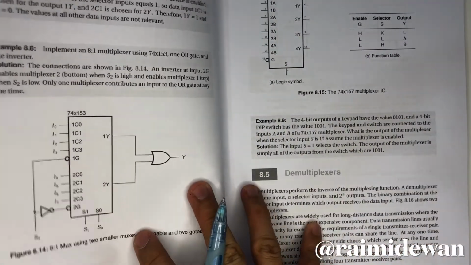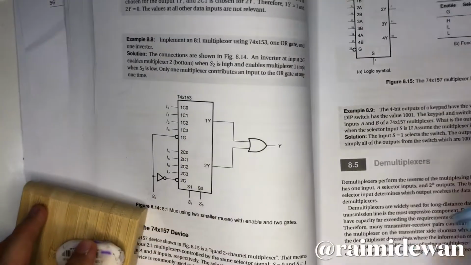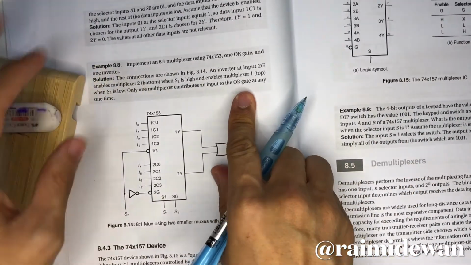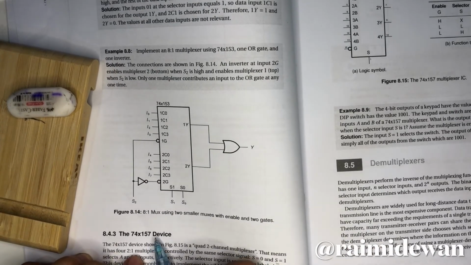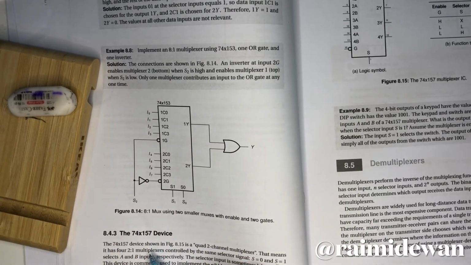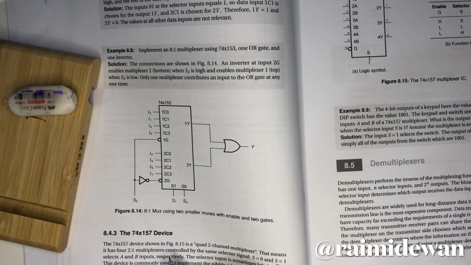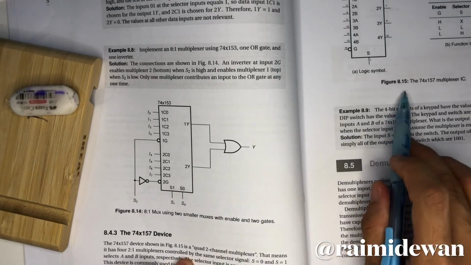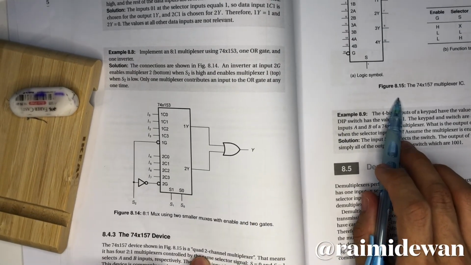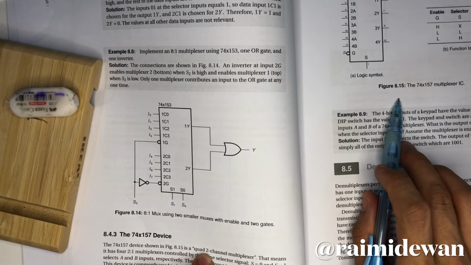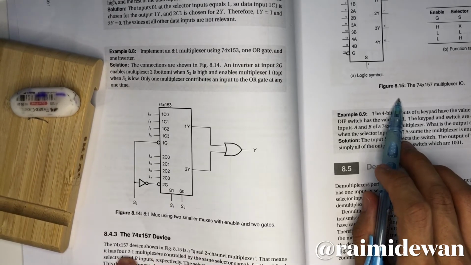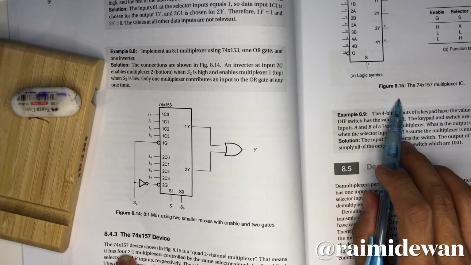This one you guys may read yourself. The next is the 74157 device. The 74157 device shown in figure 8.15 is a quad 2-channel multiplexer. What does it mean by quad? Quad is 4. 2-channel multiplexer means it has 4 2-to-1 multiplexers inside.